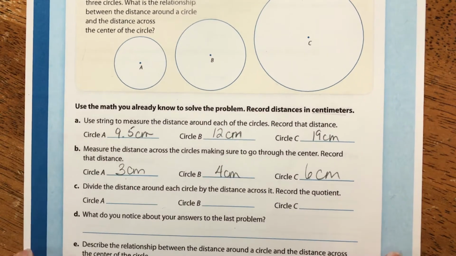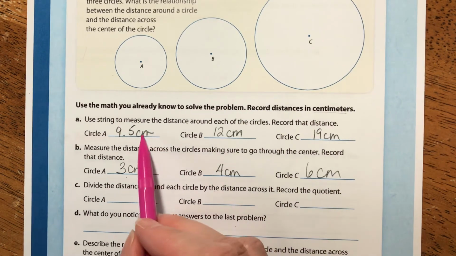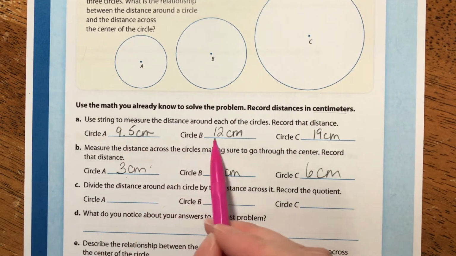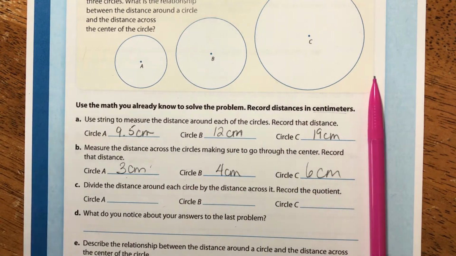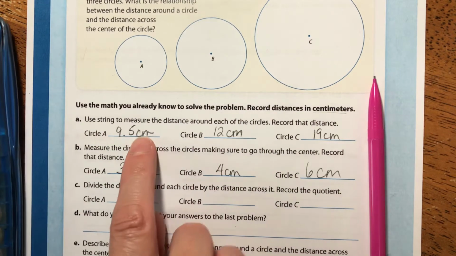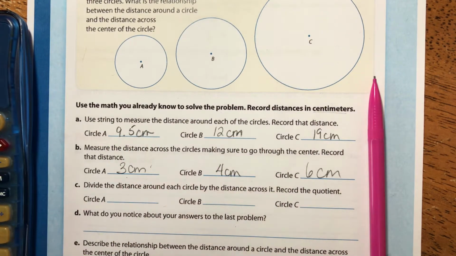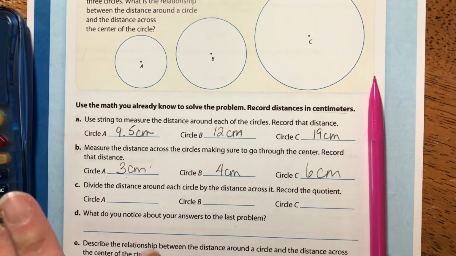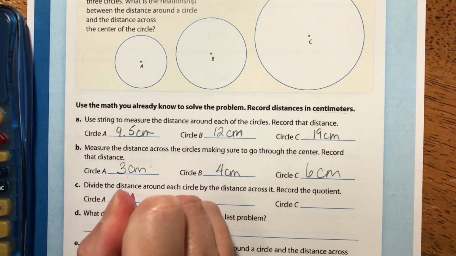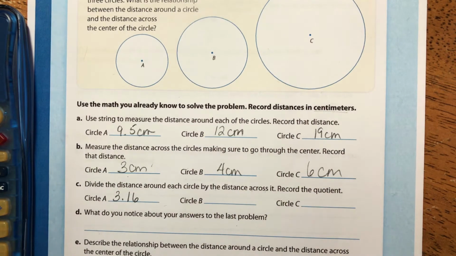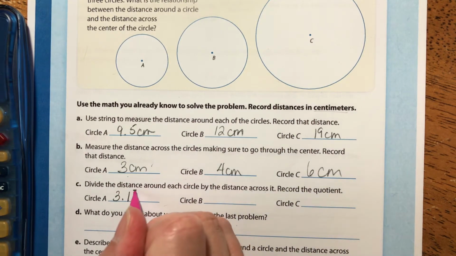Now it says, divide the distance around each circle by the distance across. So I'm going to take this number and divide it by this, like if I could put a fraction bar between these. So I'm going to do 9.5 divided by 3. Grab a calculator and type that in. 9.5 divided by 3, and I have 3.166666666. I'm going to leave it there. Actually, here. Isn't that the technical way?